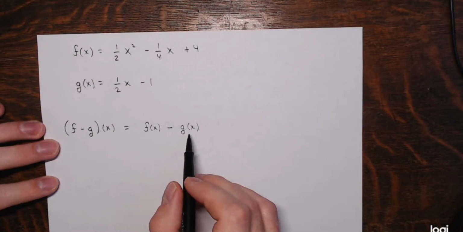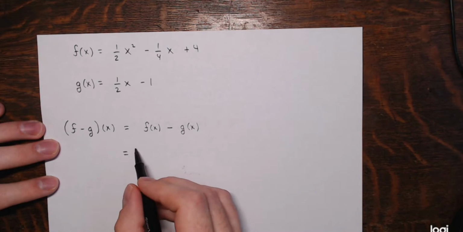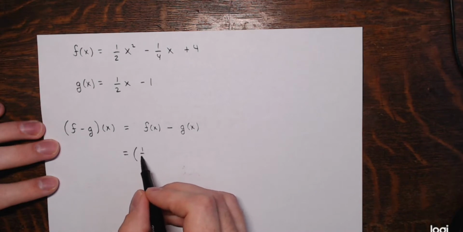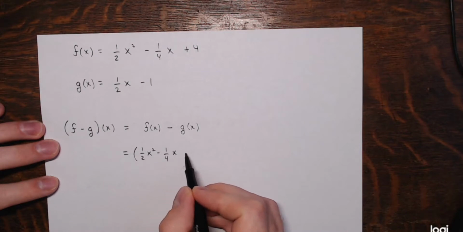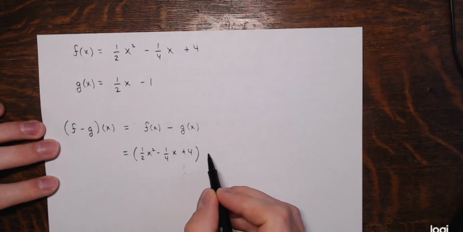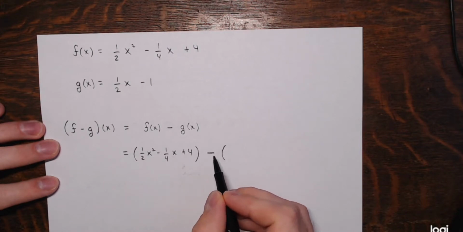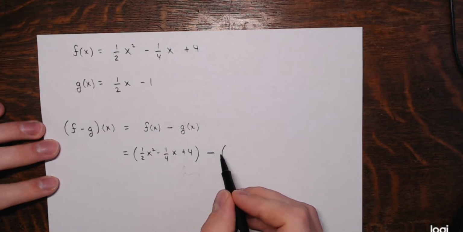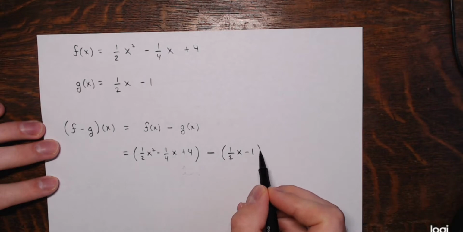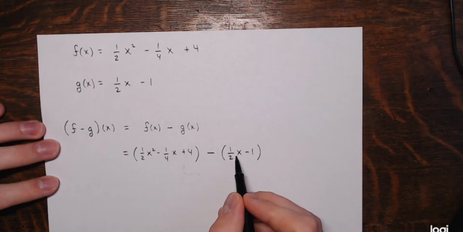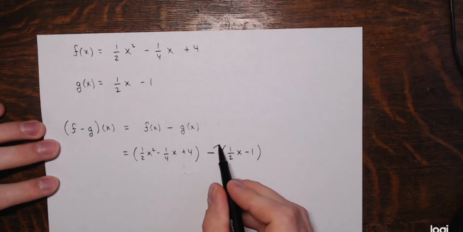Or we can go through and do the whole thing, right? So f of x is this, 1/2 x squared minus 1/4 x plus 4. And then you're subtracting, be careful, you're subtracting the entirety of g of x, which is 1/2 x minus 1. You're not just subtracting the 1/2 x, you're subtracting the whole thing. So I'm going to distribute the negative here.